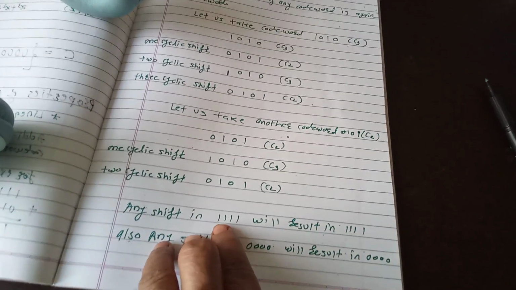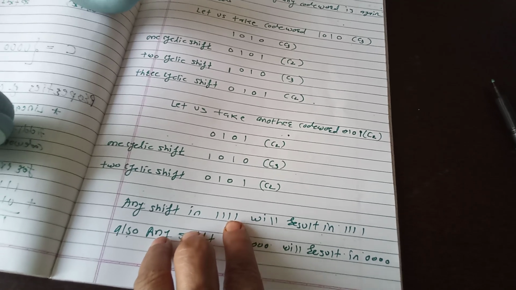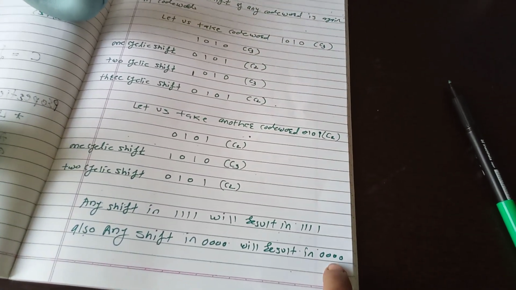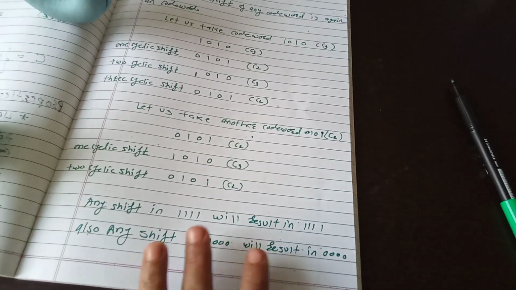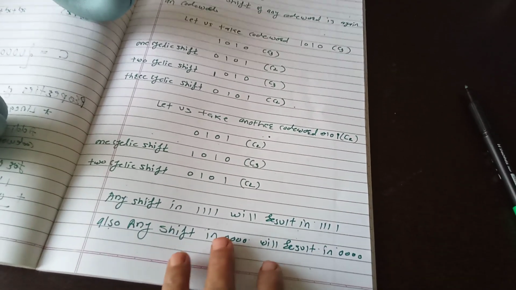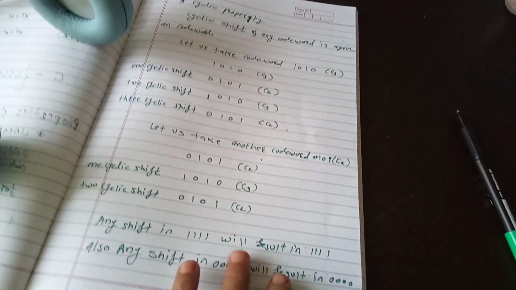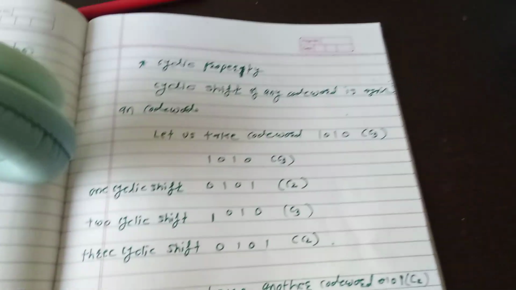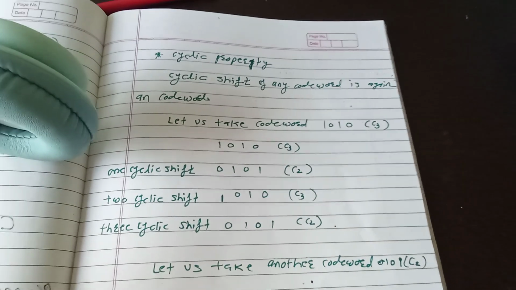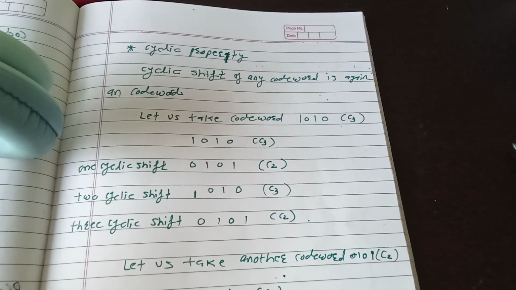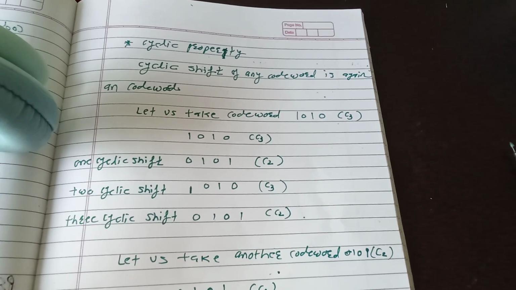If you shift 4 times 1, which is another code word, you will get the same code word. If you shift 4 times 0, you will get 0 only. So it is not needed to shift these 2 code words, that is 4 times 0 and 4 times 1. So this is the cyclic property. That means a cyclic shift of a code word is again a code word, and the addition of 2 code words is again in the code set, that code.